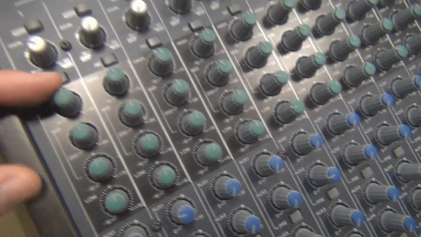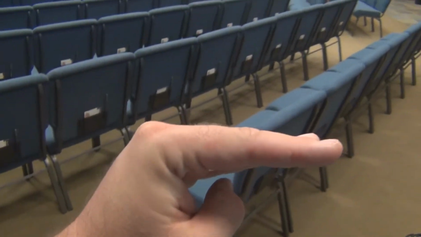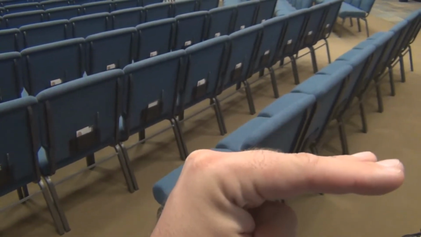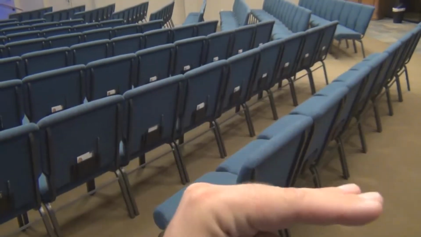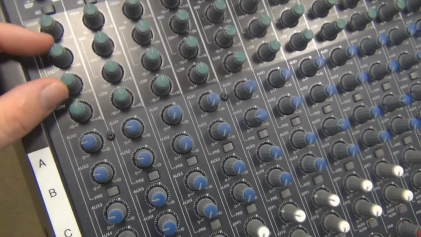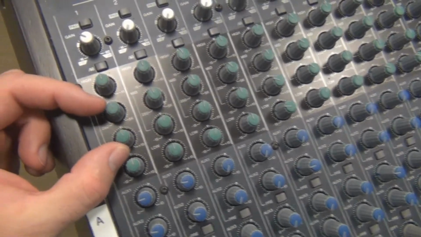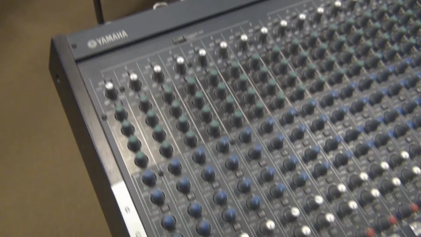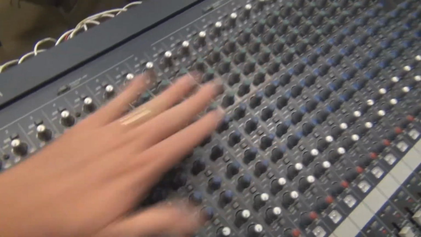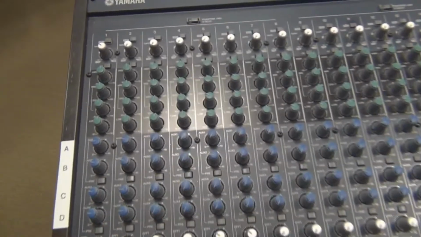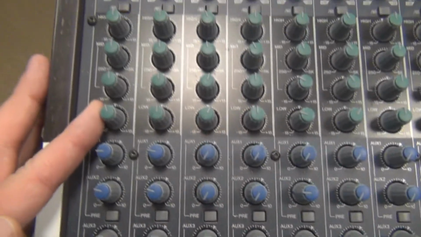And then the high is also a shelf. So everything from, I don't know, 12,000 to 20,000 on the right-hand side of your treble, when you turn that knob, that whole range gets shoved up. So for the most part, we don't do a lot of mid-range adjustments, and I always say leave EQ for last. If we ever do a board reset, you'll come in and you'll see all of the EQ flat. They'll be all straight up like this.